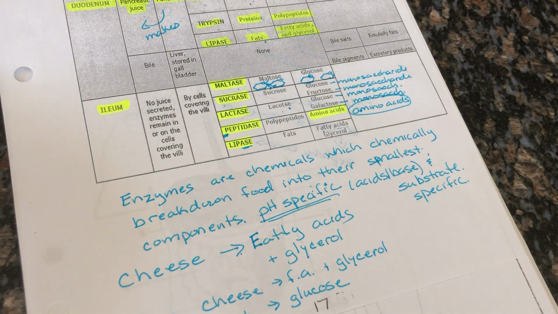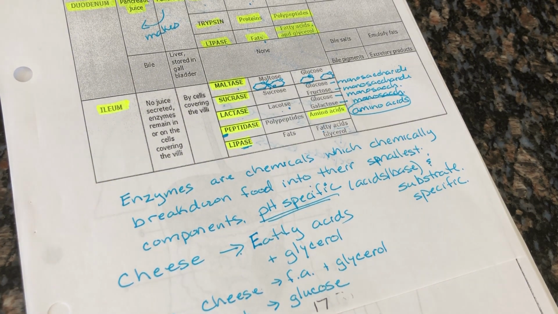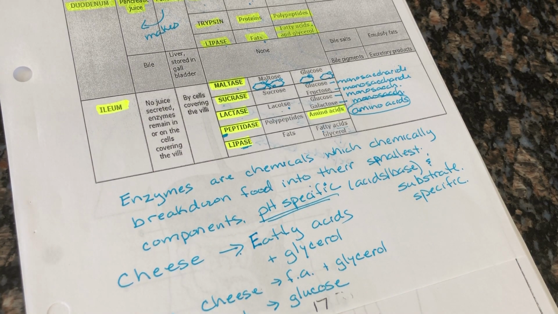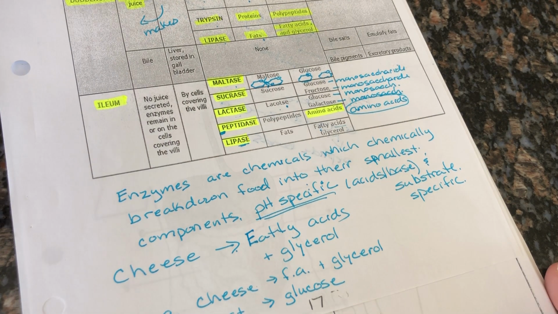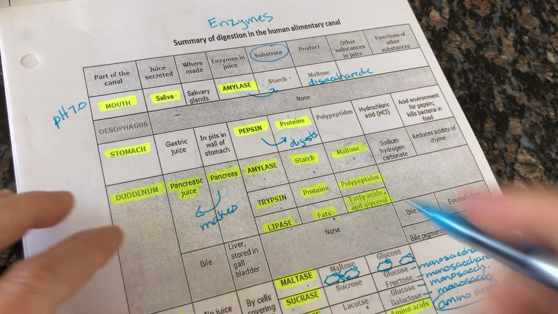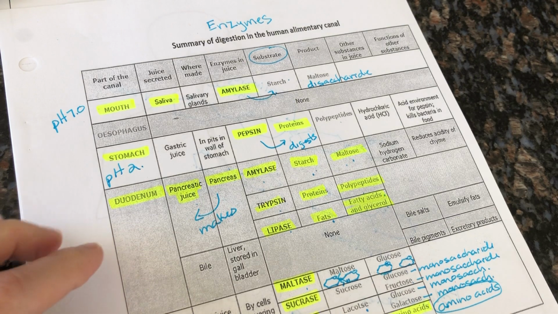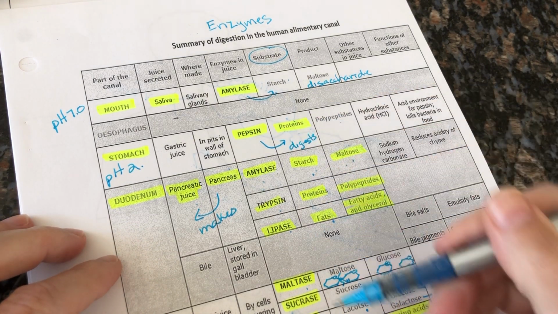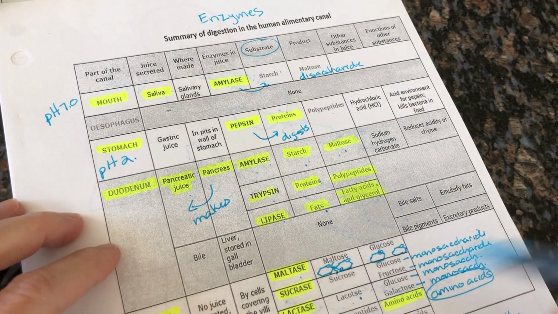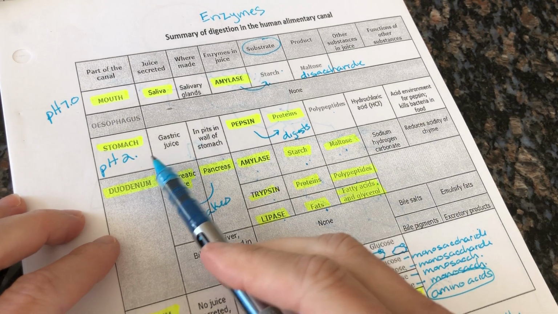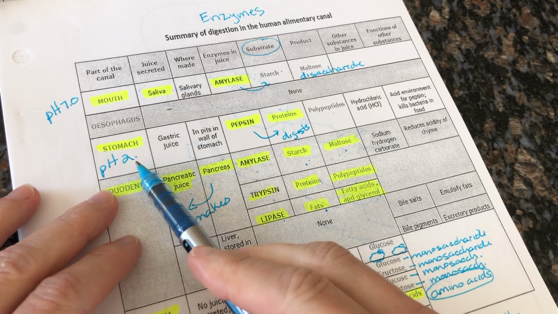You now understand that you have these special chemicals called enzymes. They are specific to what nutrient they're going to work on, and they're specific to the pH that they're going to work on. So I'll just reiterate that one more time. They are pH specific. In other words, pepsin will work at a pH of 2 in the stomach. If you take pepsin and put it into the small intestine, it does not matter that it knows how to work on proteins. It will not work on proteins. It's only capable of working on proteins in a pH of 2.